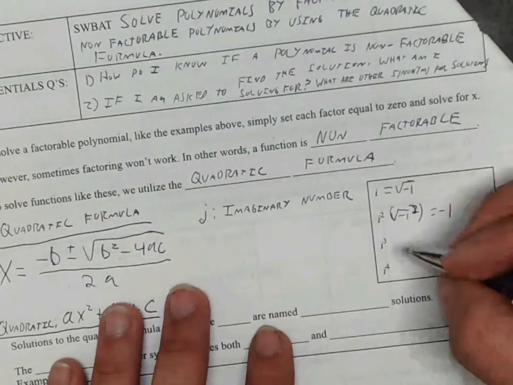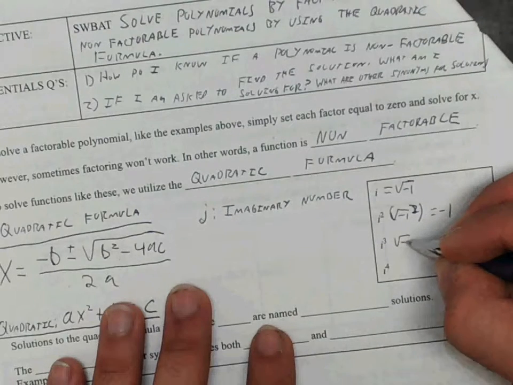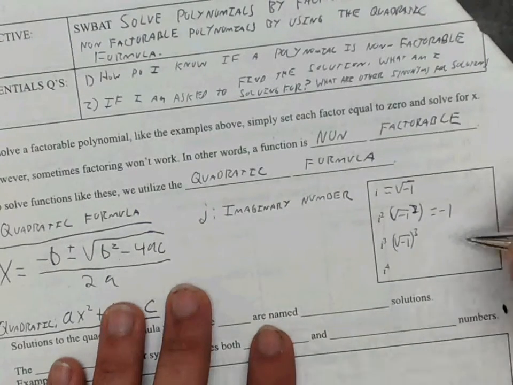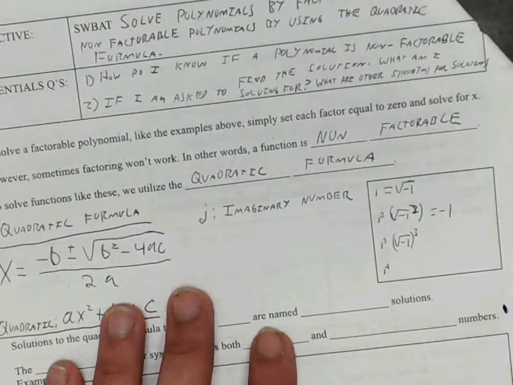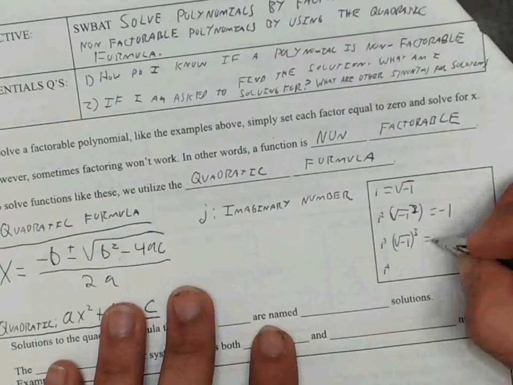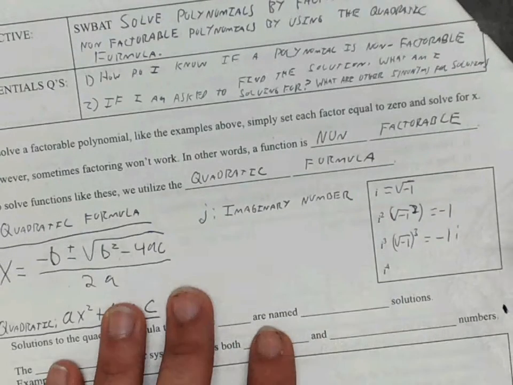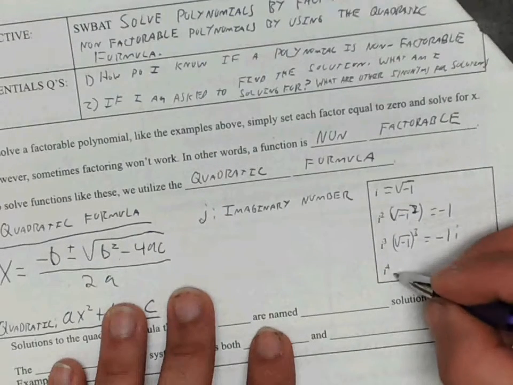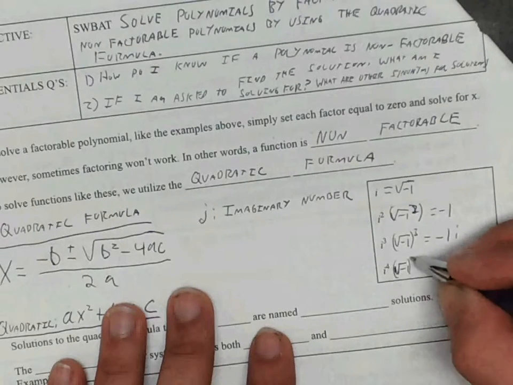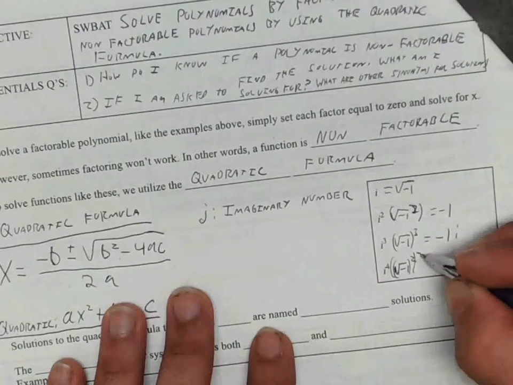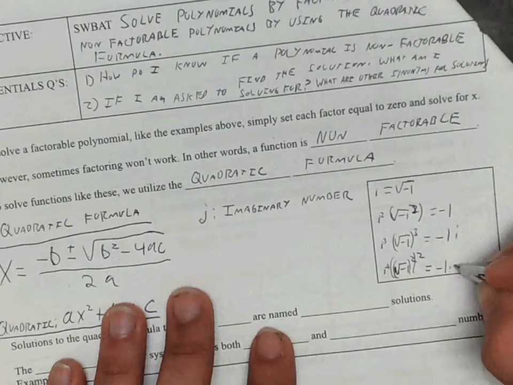So i cubed is going to be the square root of negative 1 cubed. Well, the square root of negative 1 squared is negative 1. So i cubed is going to be negative 1 times i, which is the square root of negative 1. i to the fourth power is going to be i squared squared. That means negative 1 times negative 1, which would actually make it positive 1, which is very interesting.